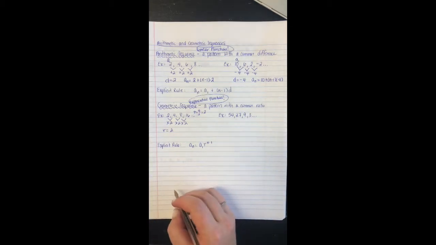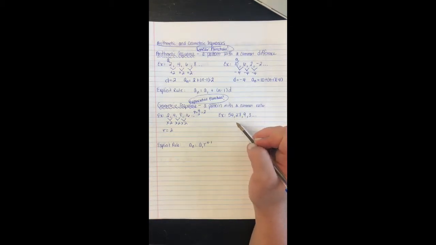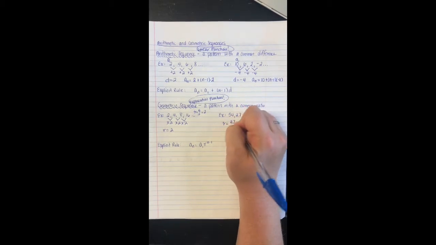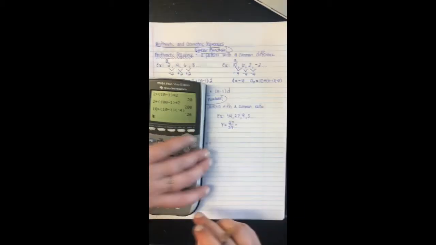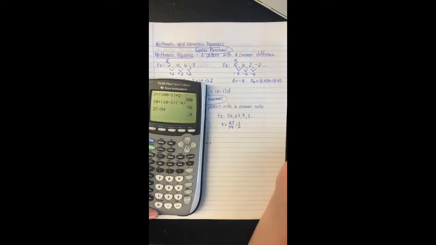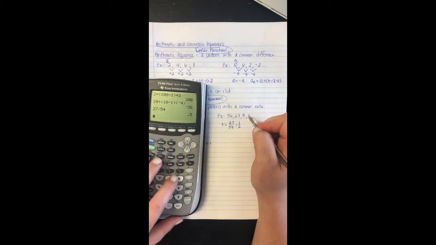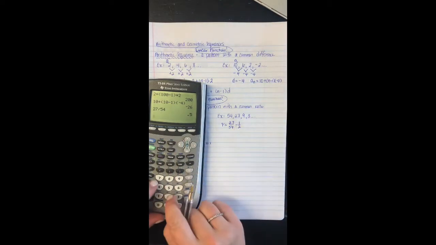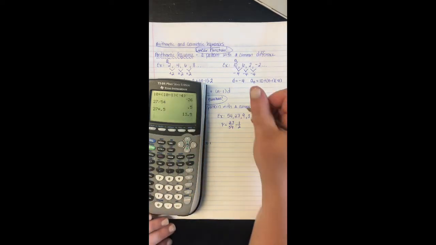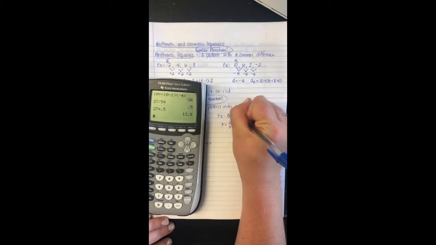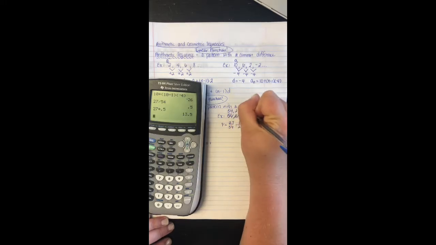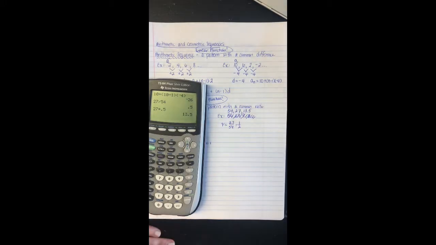Like, for example, in the second one, you're not going to think of something that you're dividing by as the common ratio. To get the common ratio, take the second number and divide by the previous number. 27 divided by 54 comes out to be 0.5 or 1/2. Okay, and I just realized I made a mistake on this one. 27 times 0.5 should be 13.5, so let me fix this. 54, 27, 13.5, and we'll just leave it like that.